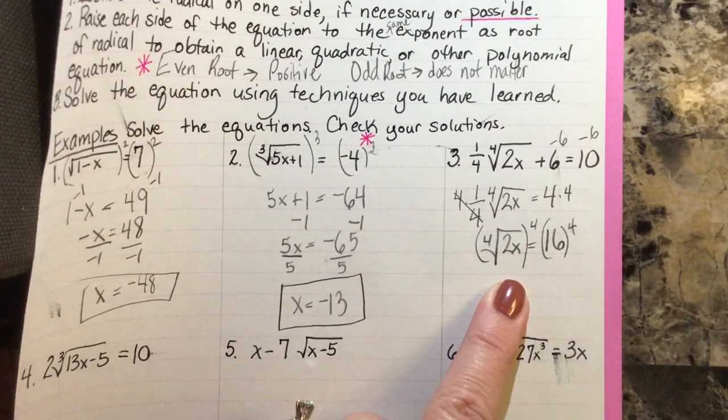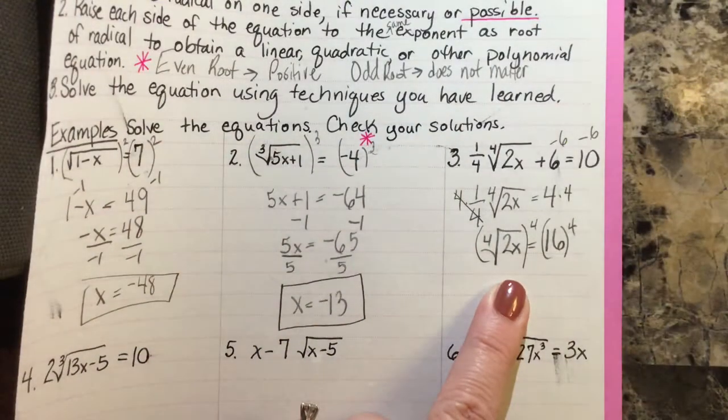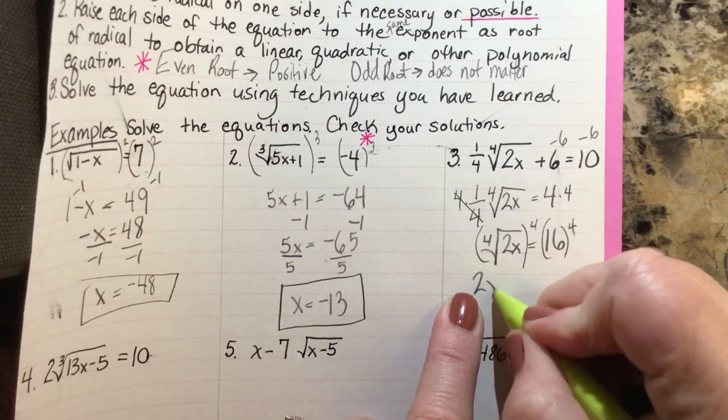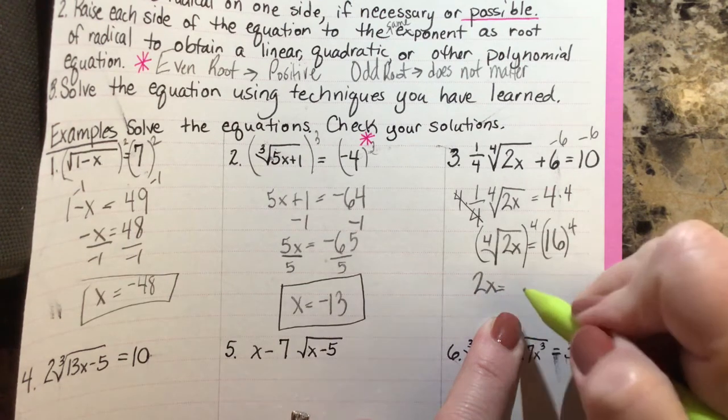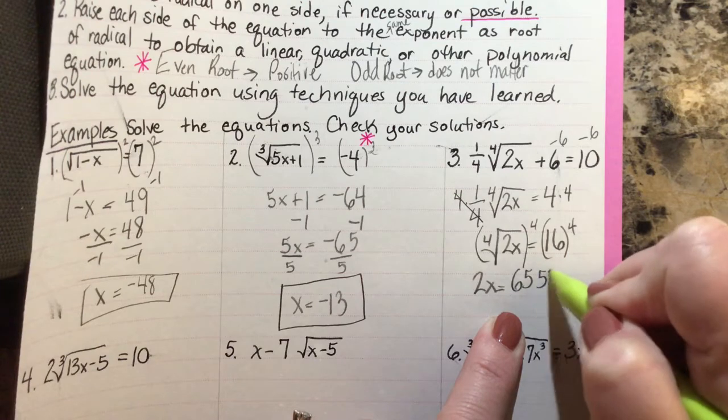Oh, I don't know what 16 to the 4th power is. Pardon me as I reach for my calculator. 256 times 256, whatever that is. 65,536. So 2x is going to equal 65,536.